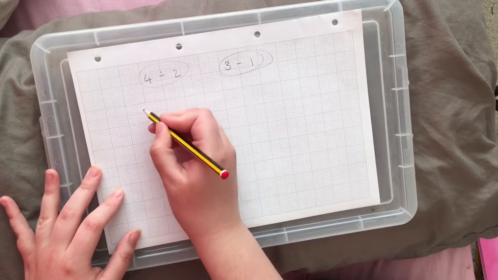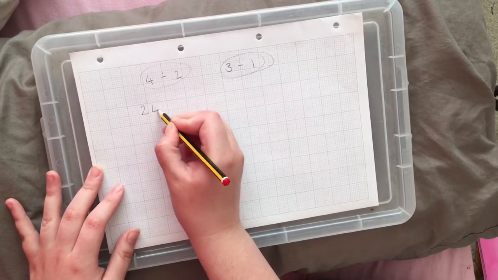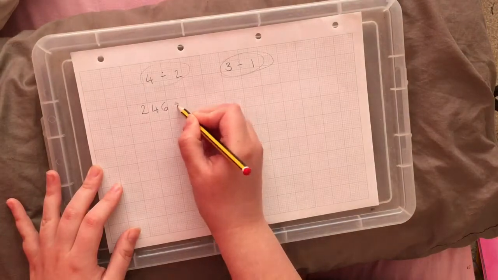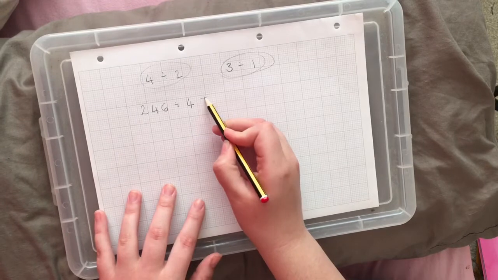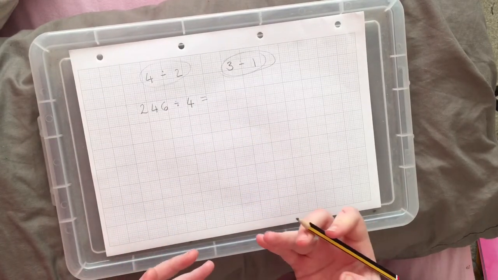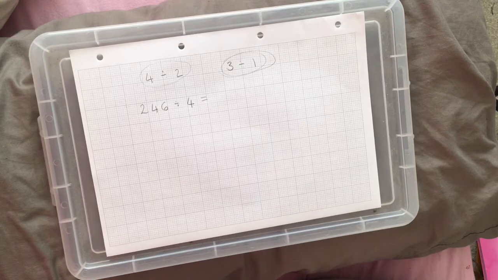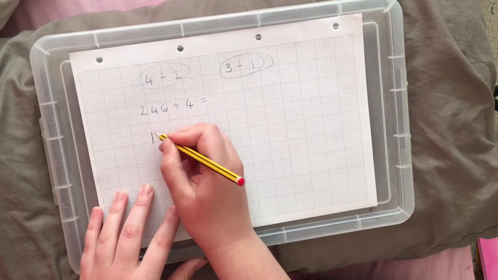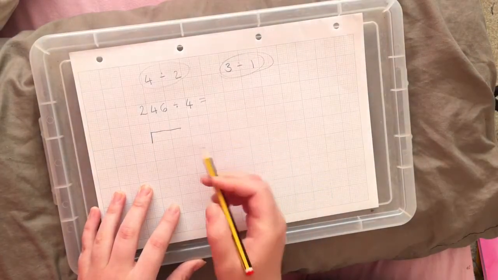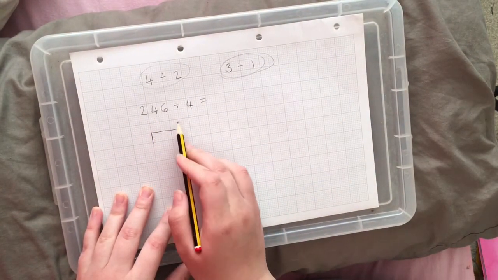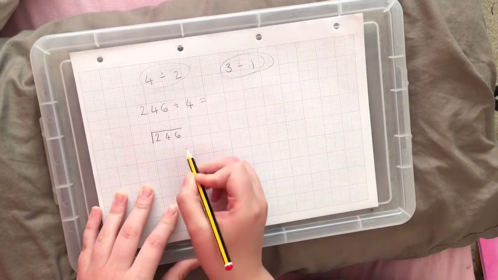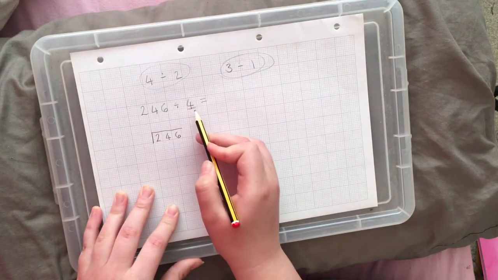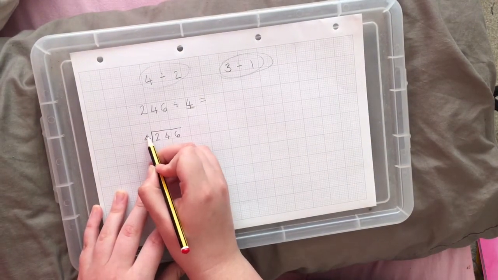So I'll pick out a random 3-digit number, 246 divided by 4. So you might all be wondering, how do you lay out bus stop? You might have done this before. I know I just did it with my class the other month. But you draw a right angle like this. You want it big enough to be able to fit your 3-digit number inside. So that's it, it's nicely in there. The number you're dividing by goes on the outside.